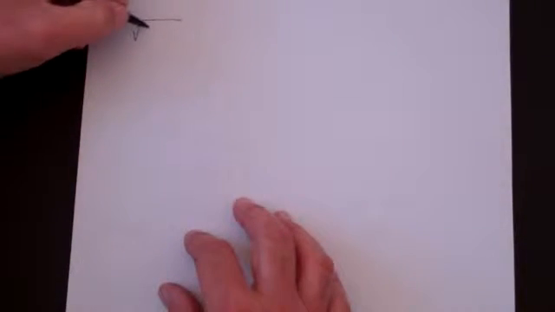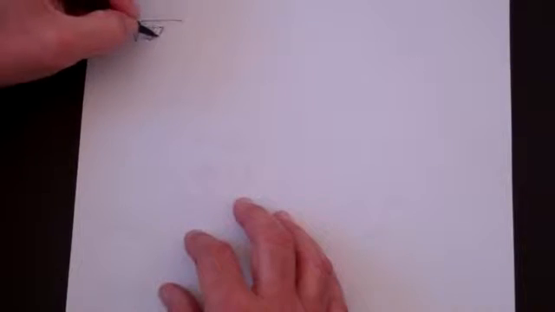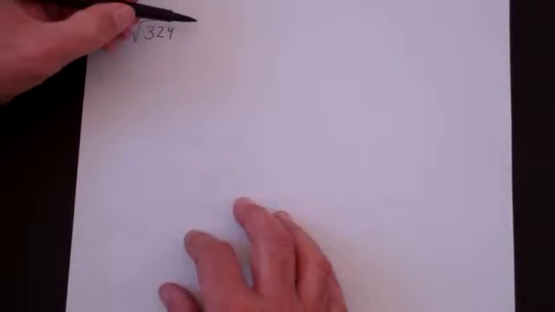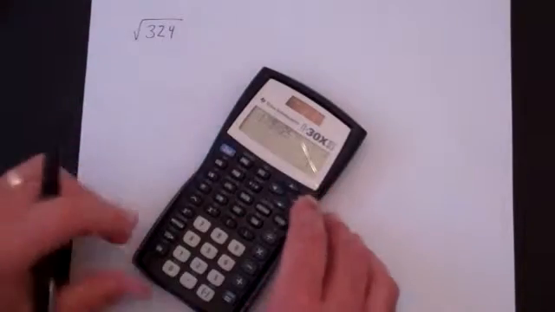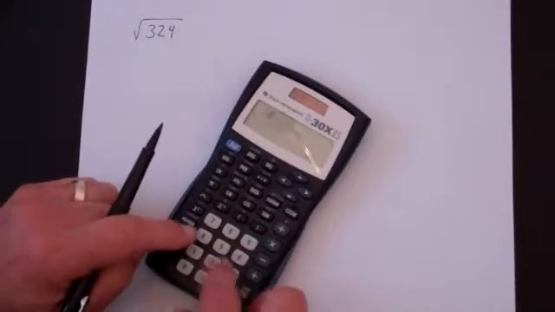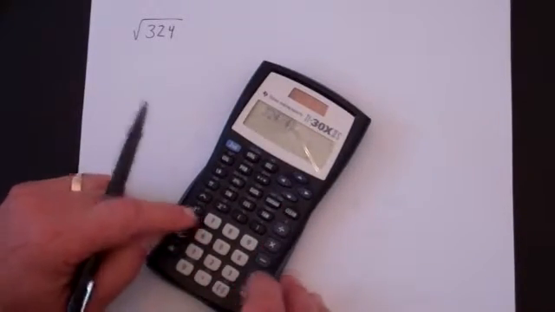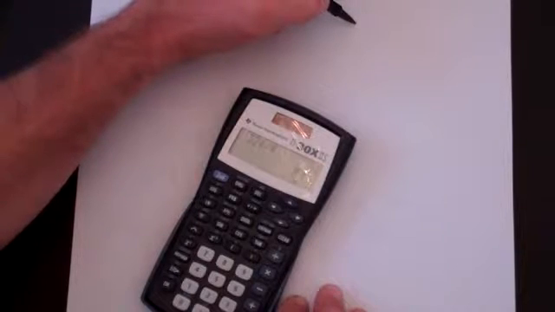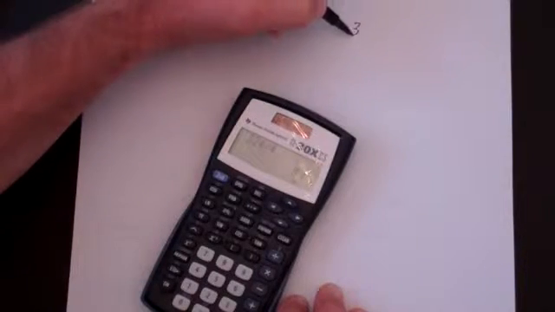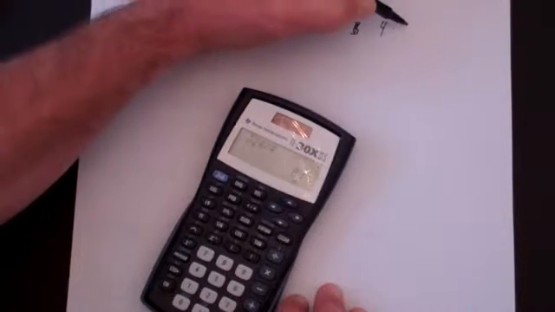So what could go wrong here? Well, one thing that could go wrong is you get a number that's so large that you're not sure what goes into it. So let's look at 324. I think that 4 goes into 324. Let's see, 324 divided by 4, that's 81. So that's 4 and 81.